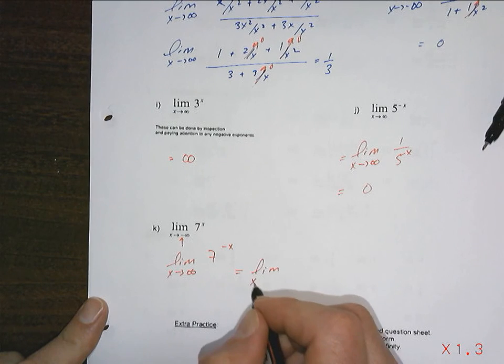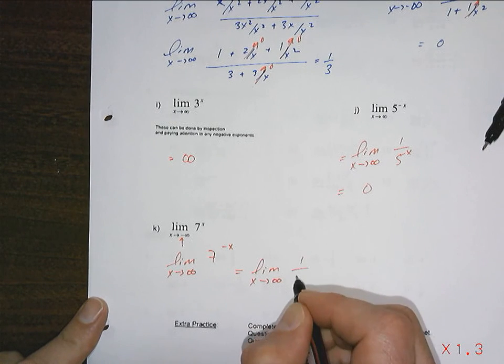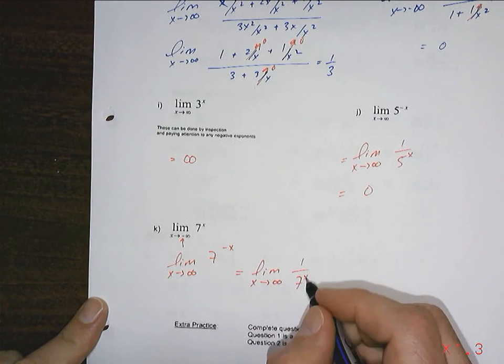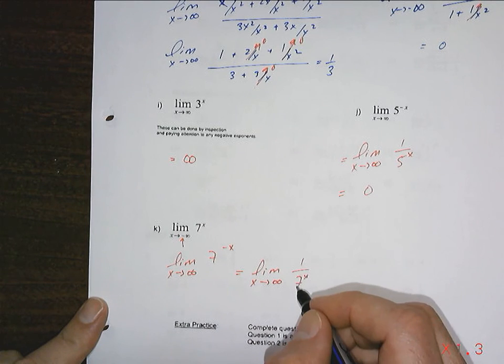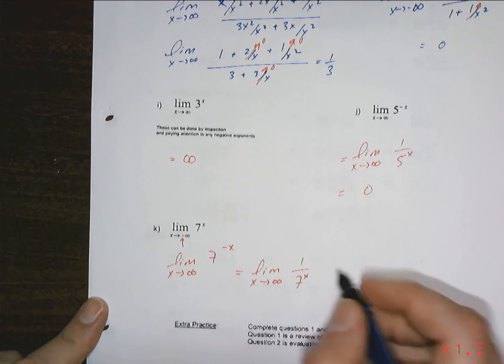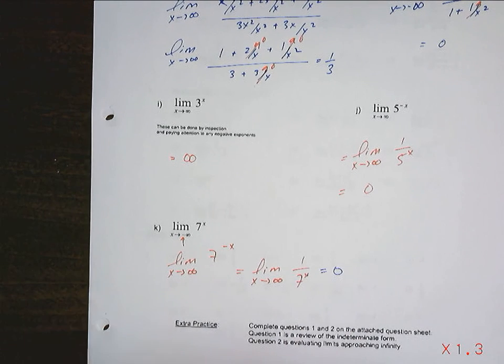In which case, this would be the limit as x approaches infinity of 1 over 7 to the x. Once again, as x is getting bigger and bigger, 7 to the x is getting bigger and bigger, which means 1 over a bigger and bigger number. You got it, equals 0.